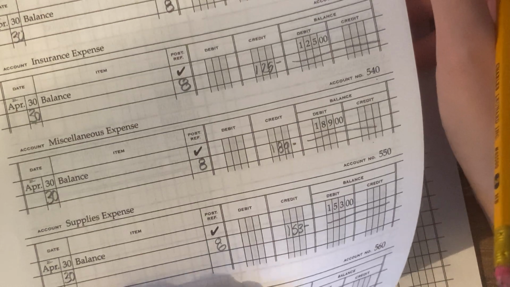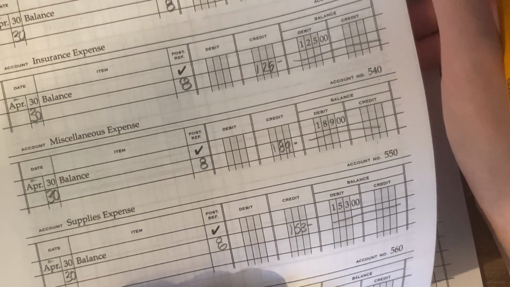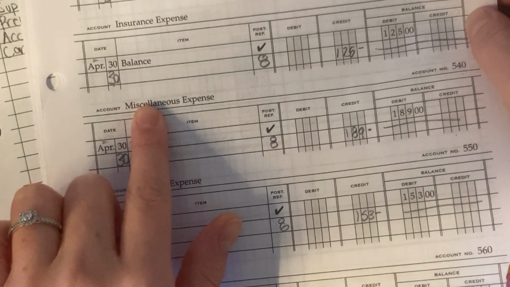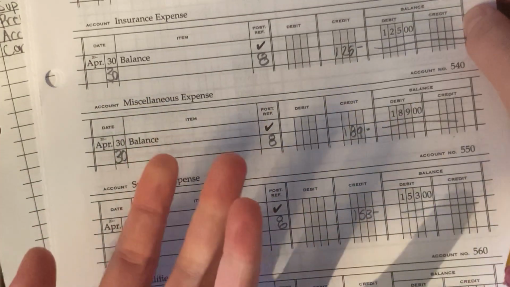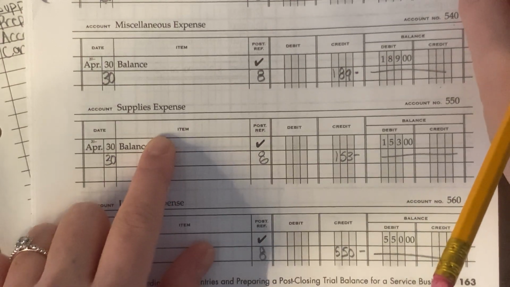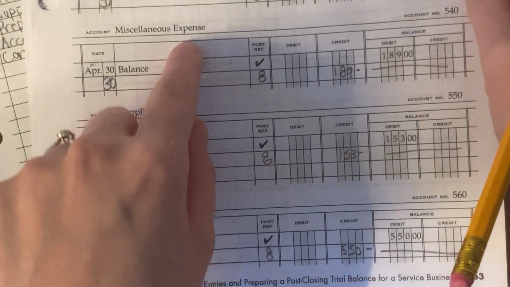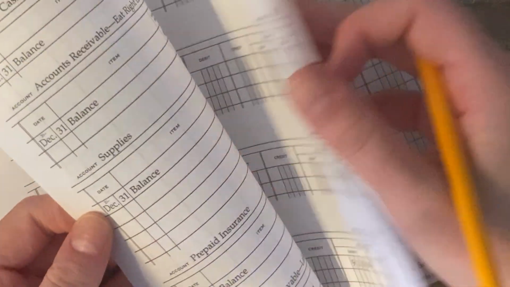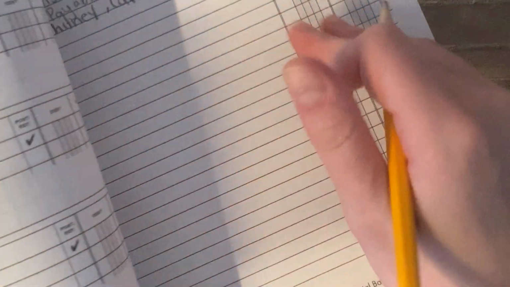In the real world, if this was not done on a computer, it would be separate pages of these. Miscellaneous expense would be at the top of the page, and then you could flip to the next page where you would have a supplies expense. On the computer, it's different tabs. So you click on miscellaneous expense, you click on supplies expense, just different tabs like on your computer. And I think that that is it.